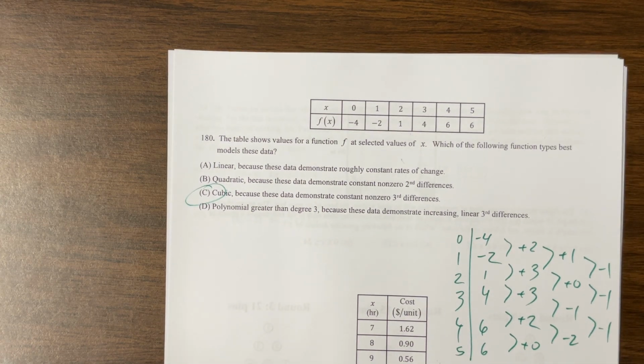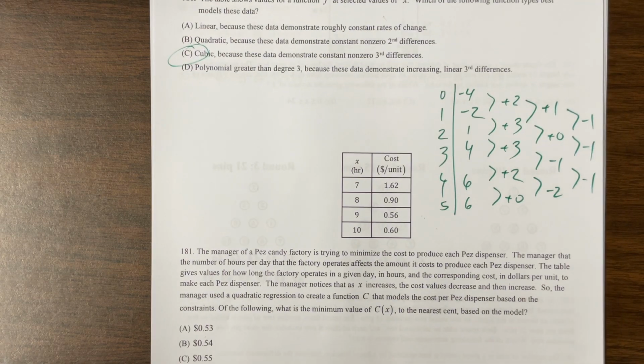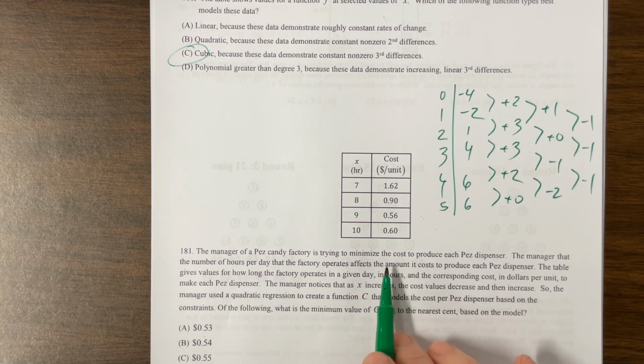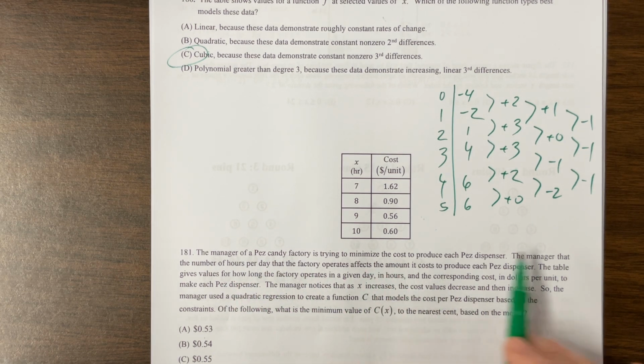I didn't even read all the things. I'm sure it's great. Okay, so we have a Pez. I know what these were, but I didn't really eat them as a kid. Okay, so it's a Pez candy dispenser trying to minimize the cost.